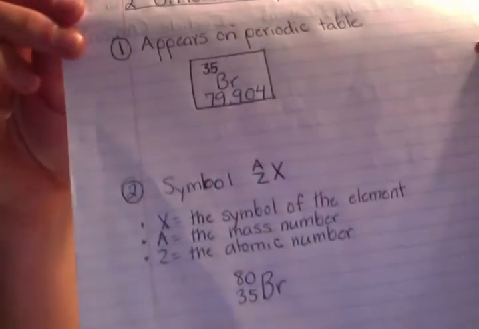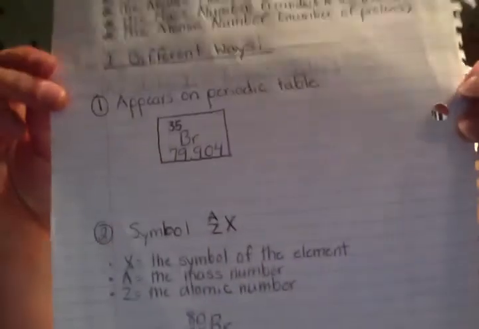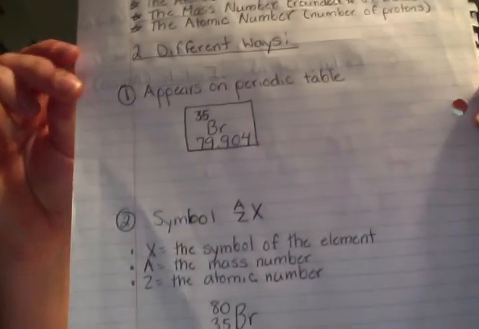Okay, there are two different ways that you could see this element appear, I guess. And I've written them down. One is on the periodic table, and the other is using the symbol AZX. Those are the two. You see? And the example I've written down is bromine.